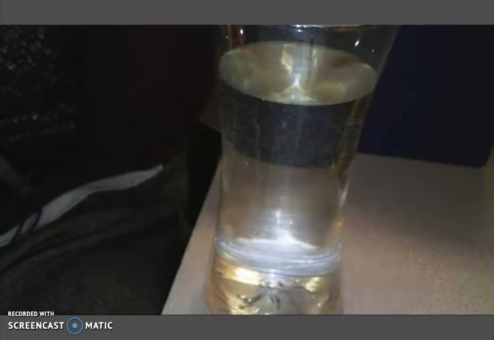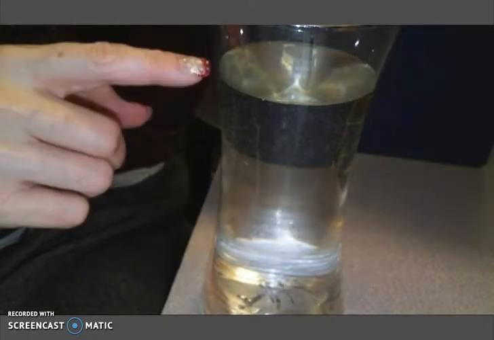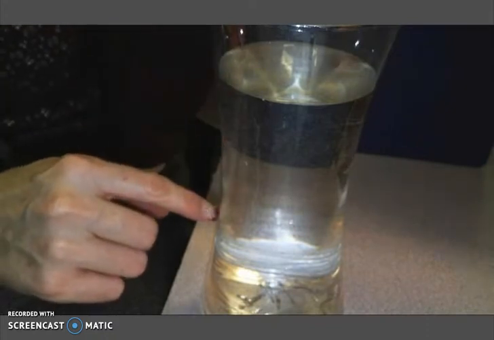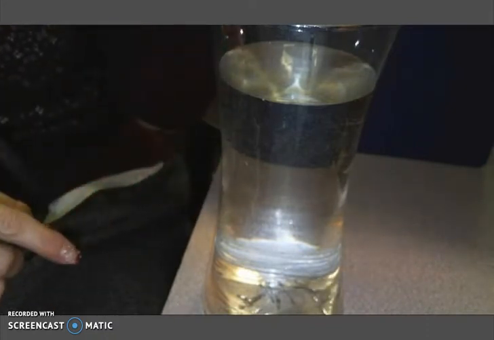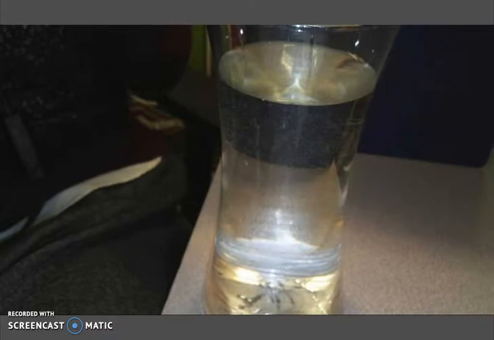So you're going to time how long it takes to sink, and in this case, how long it takes to sink down and then float back up. If I had a timer, I can use my smartphone for this.